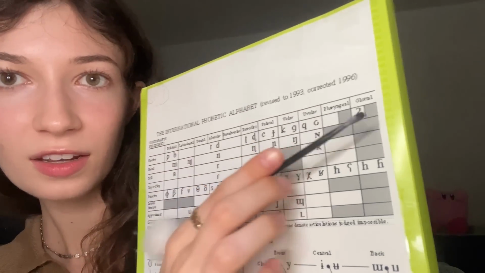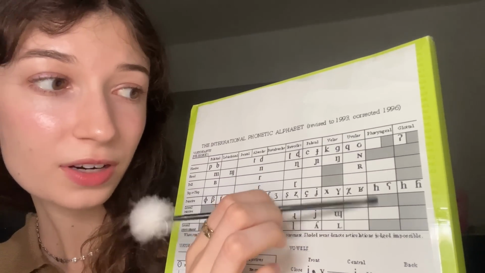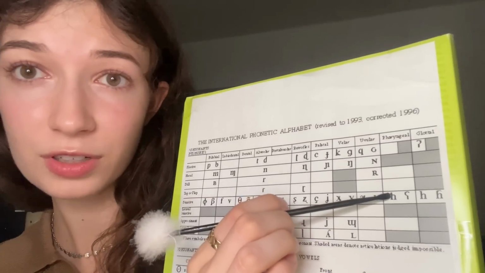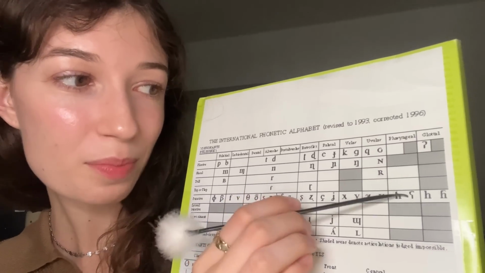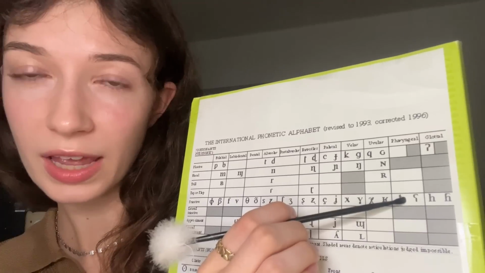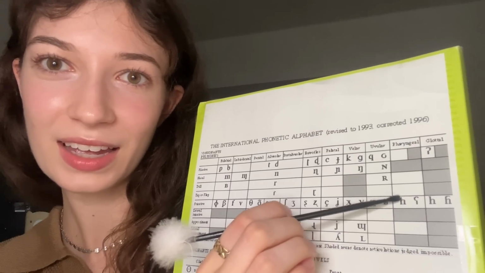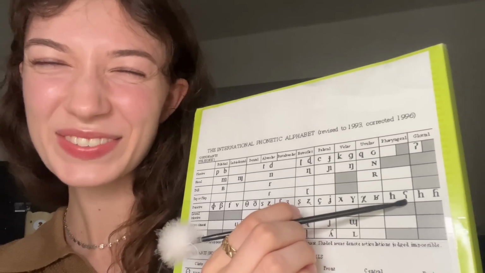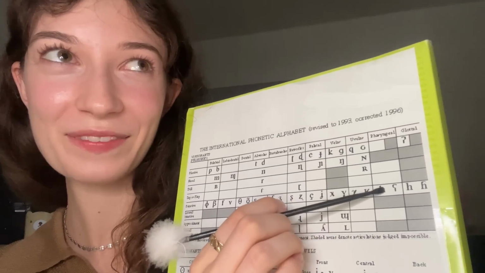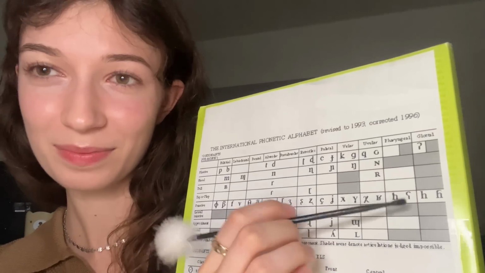Okay, and then second to last, we have pharyngeal sounds. These are very difficult for me to make. We do not have pharyngeal sounds in English, at least American English. But I believe French and Arabic use these sounds. It's very throaty. I don't like making this sound, but I will do it for the sake of the video. I think it might also be in German, but it's like ha, ha. That's all I'm gonna do.